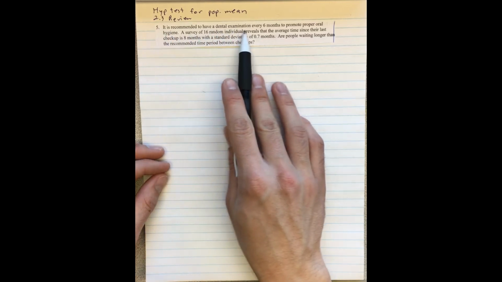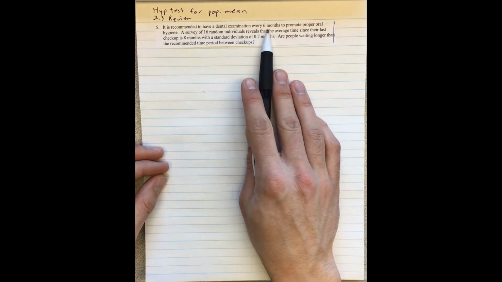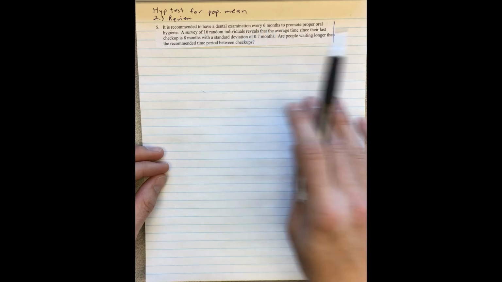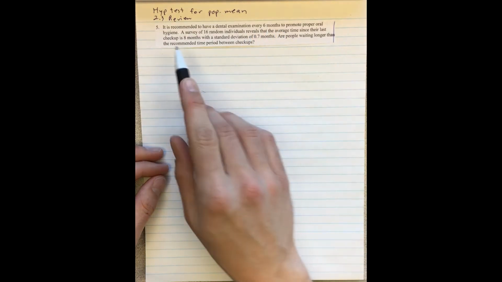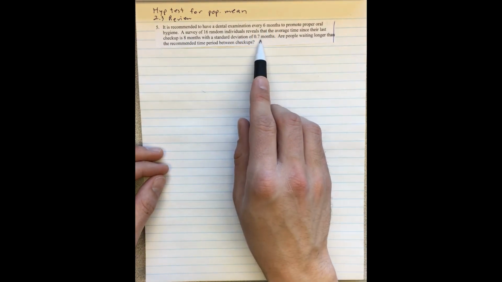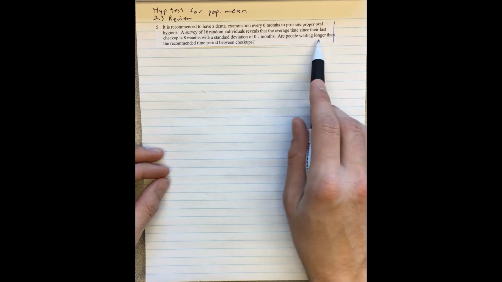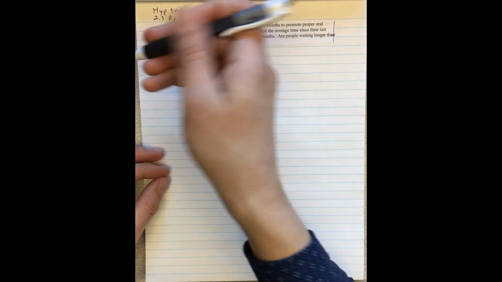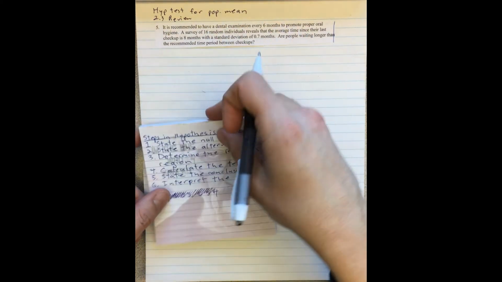It is recommended to have a dental examination every 6 months to promote proper oral hygiene. A survey of 16 random individuals reveals that the average time since their last checkup was 8 months, with a standard deviation of 0.7 months. Are people waiting longer than their recommended time period between checkups? Okay, so again, we're going to move through that same step for the hypothesis testing process.